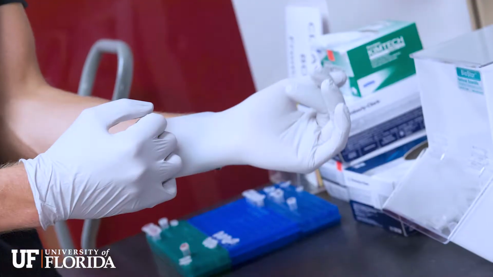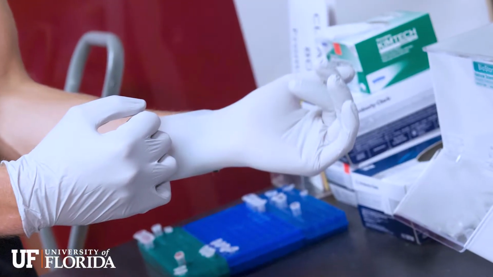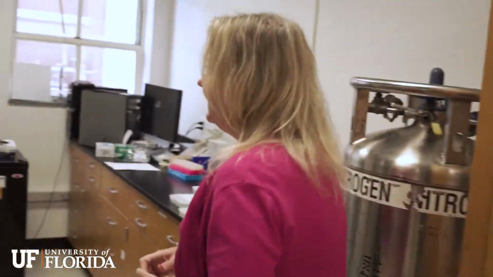This instrument is actually available for self-operation after training. So as a student, you can be trained on this instrument and you can run the samples by yourself.